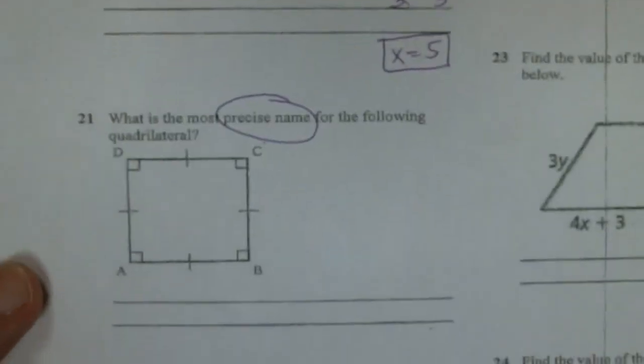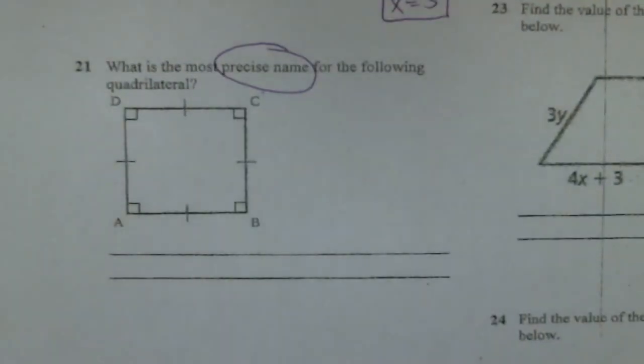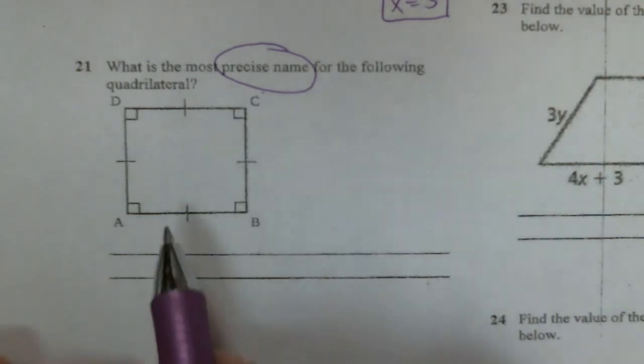21. Okay, you're going to have a couple of these, when it says, what is the most precise name? Listen to me very carefully. What I've been saying in geometry for months: you have to take your eyeballs and put them in the trash can. It does not matter what it looks like. It makes no difference whether that looks like a rectangle, so it must be a rectangle. You can't do that. You have to go based on the information you're given. They've given me 4 ticks, so it's at least a rhombus.